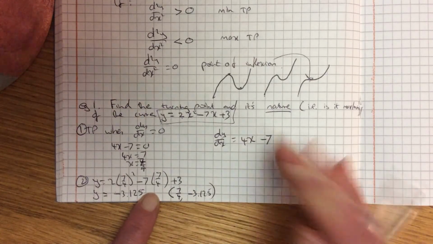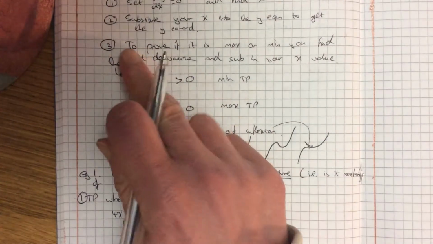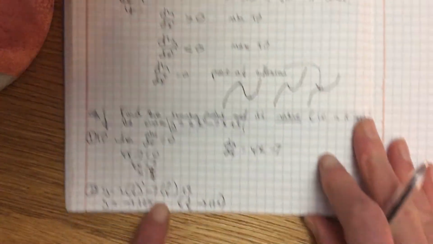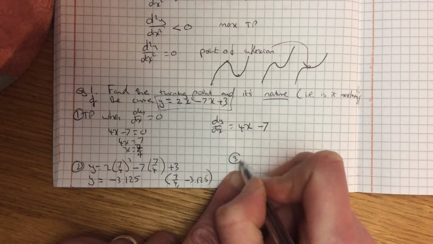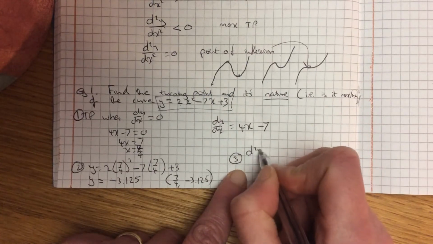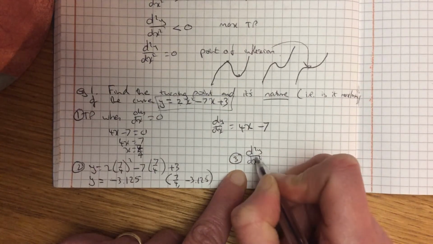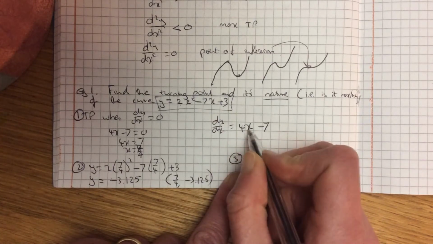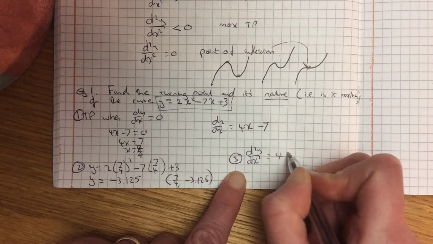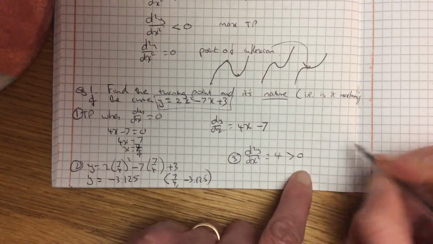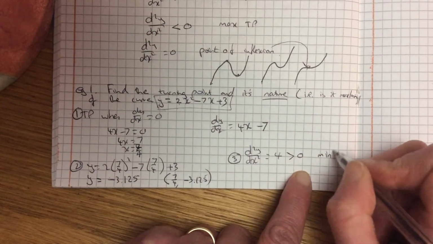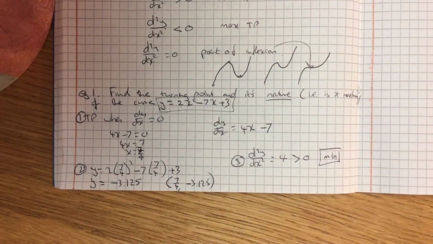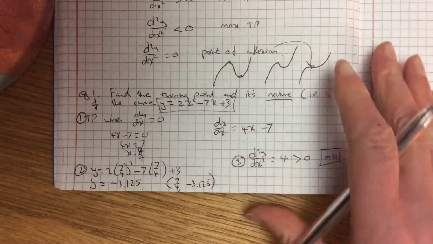But you're not finished. You have to prove if it's max or min. So I've got to differentiate again. Make sure you write d2y over dx squared. So differentiate again, you get 4. 4 is a positive number, so it's a minimum turning point. Remember, it's the wrong way round to what you would think. And that's it. That's all you have to do.